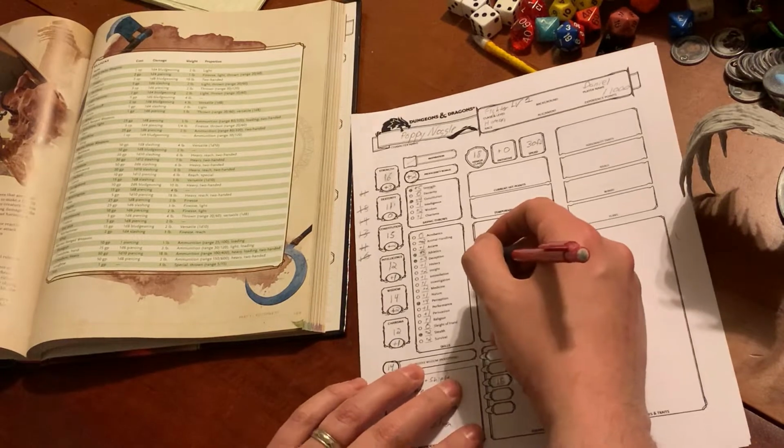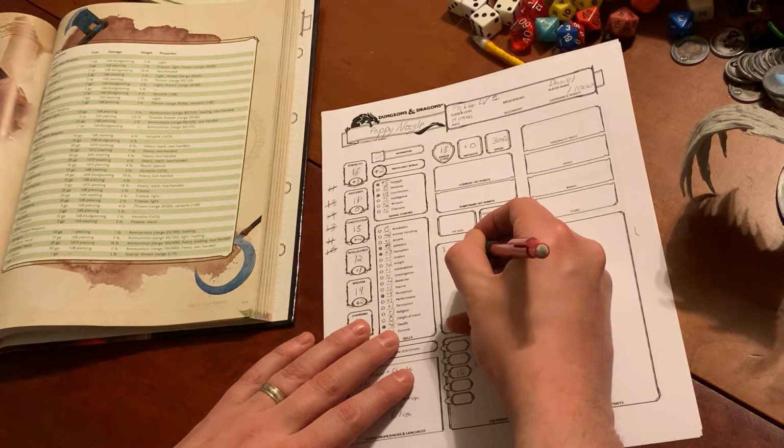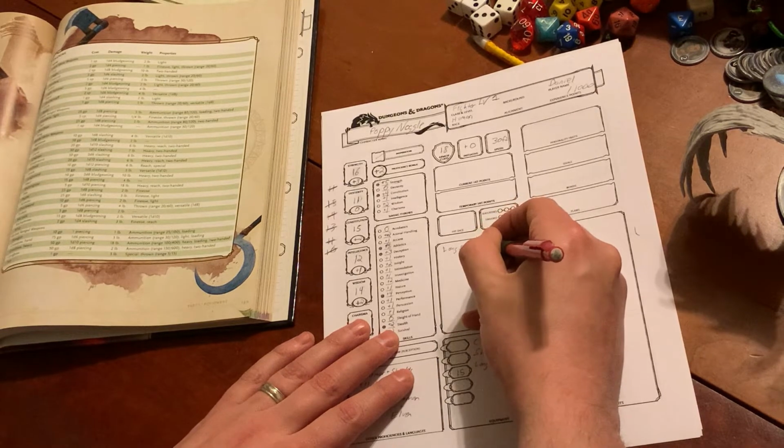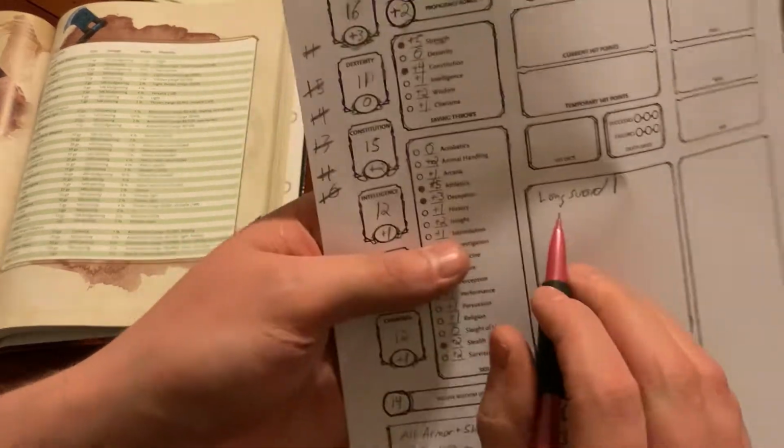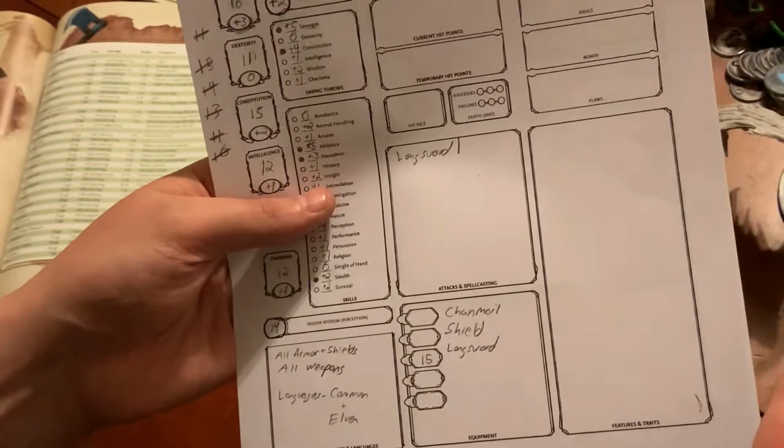So we're going to go ahead and write a little longsword. So I wrote longsword and I put a little divide, and I'm going to put my attack bonus with that longsword now. So how would I figure that out?